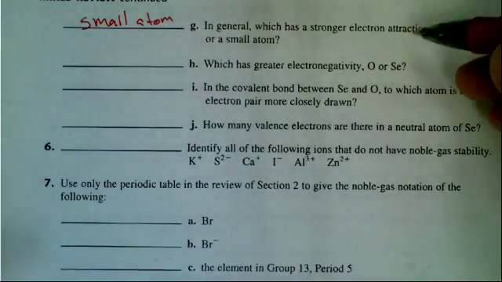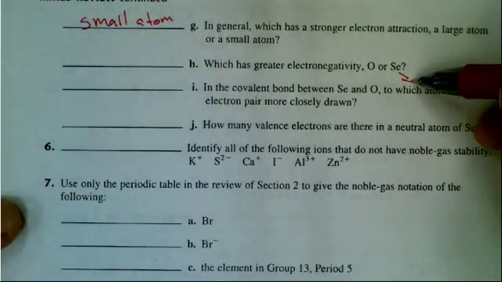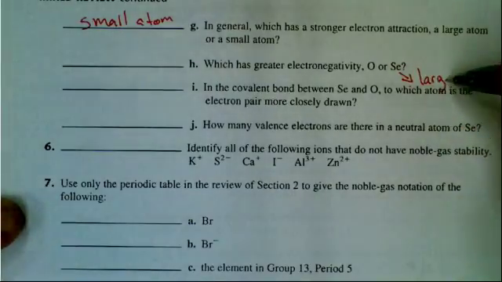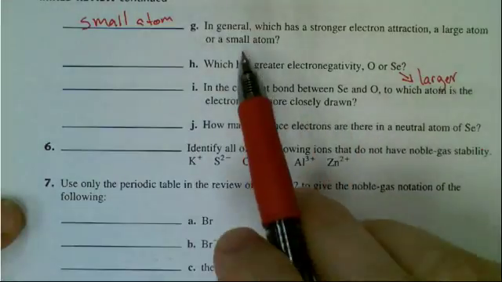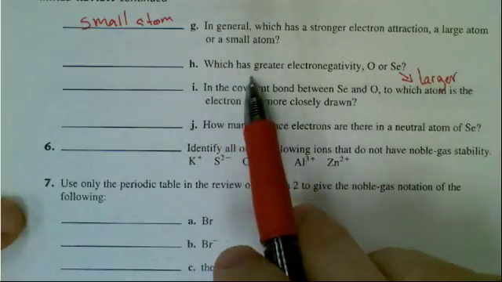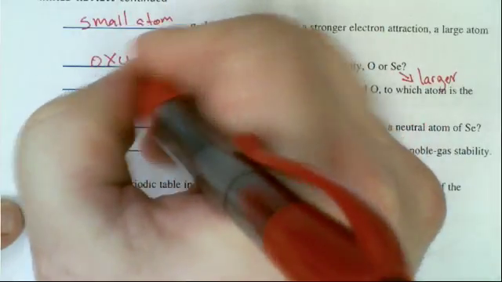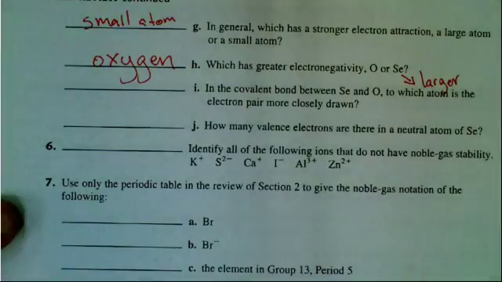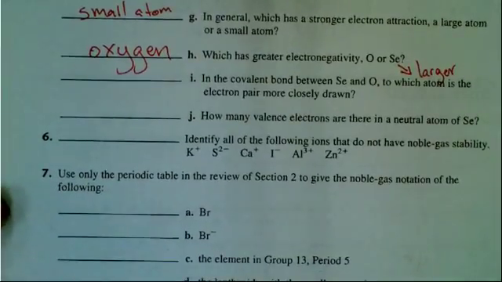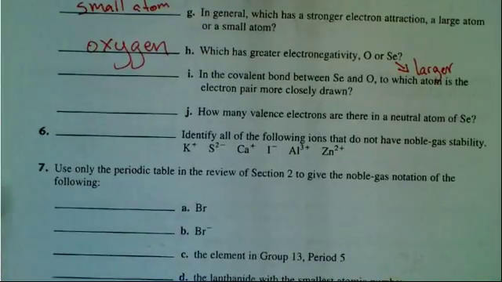Okay, so that means that selenium is going to be larger. We just concluded that smaller atoms have stronger electron attraction. So which has a greater electronegativity? The smaller atom. So it's going to be oxygen.